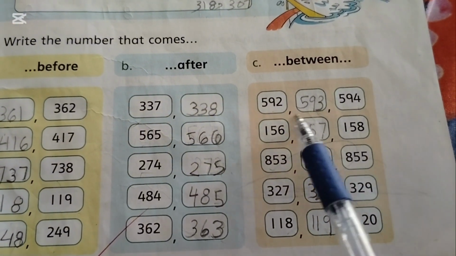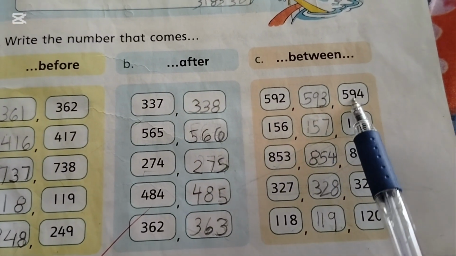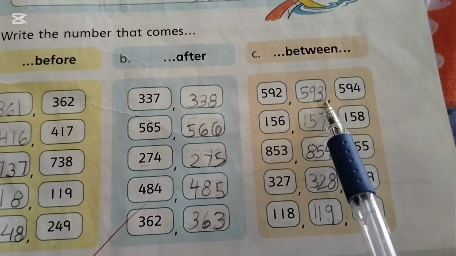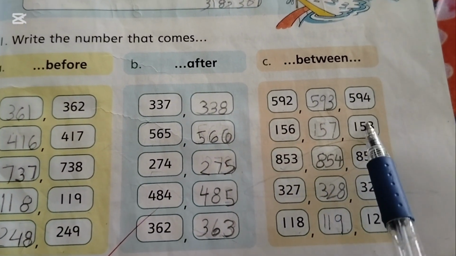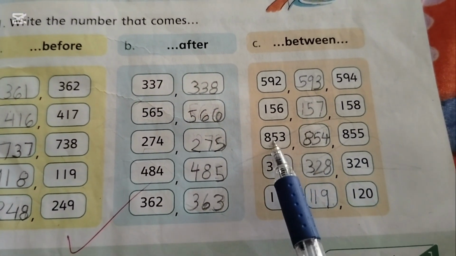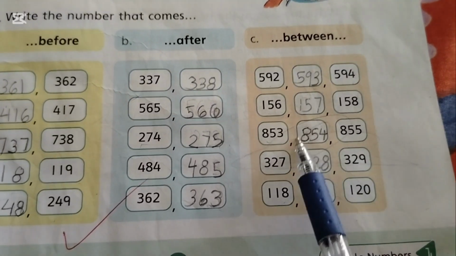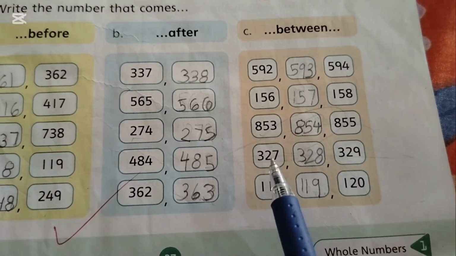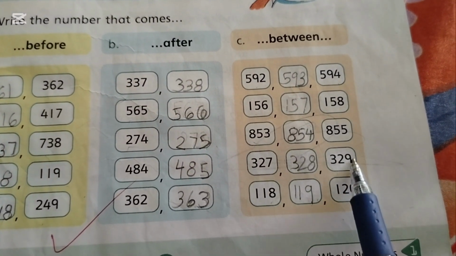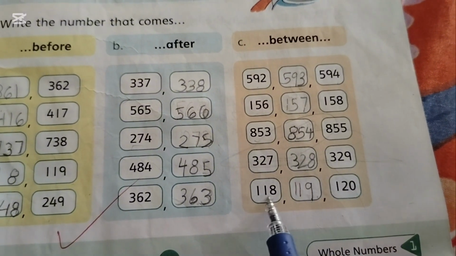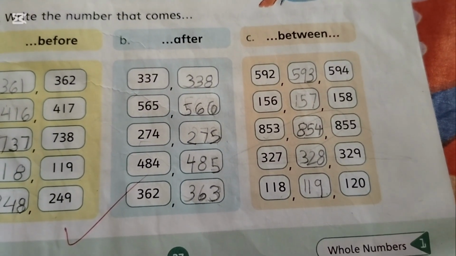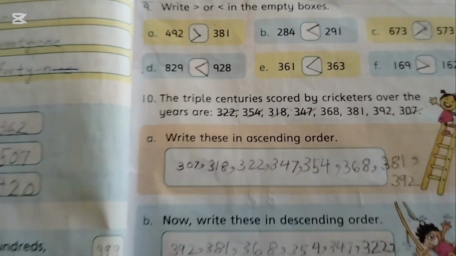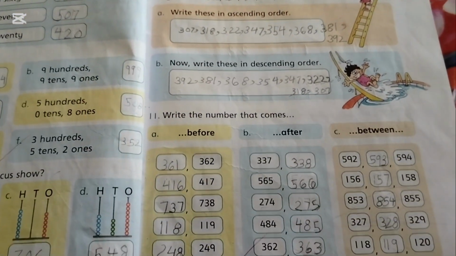The next one is the between number. Between 592 and 594, the between number is 593. 156 and 158, the between number is 157. 853 and 855, the between number is 854. 327 and 329, the between number is 328. 118 and 120, the between number is 119. In this way we complete this chapter for class 2.